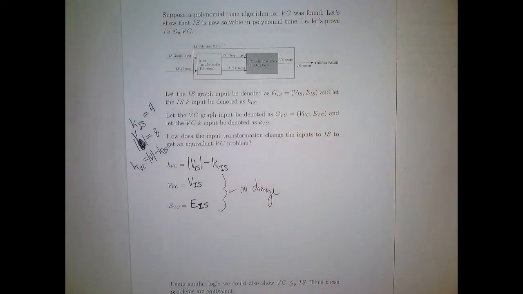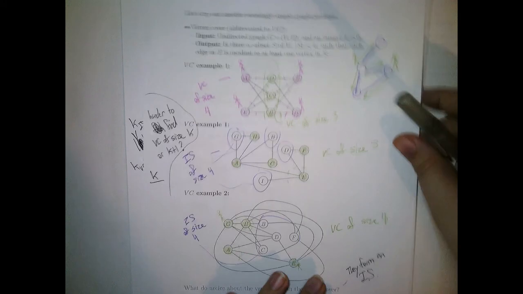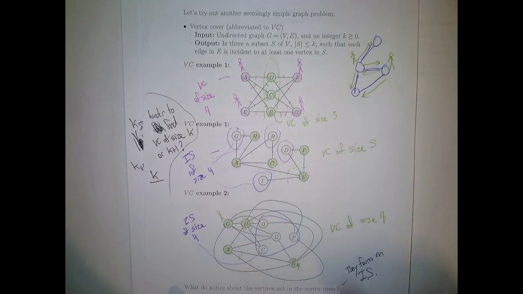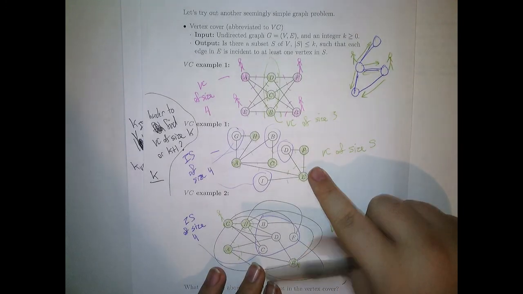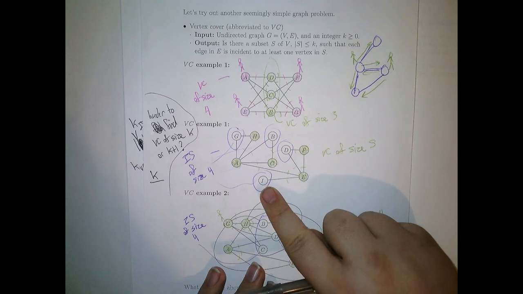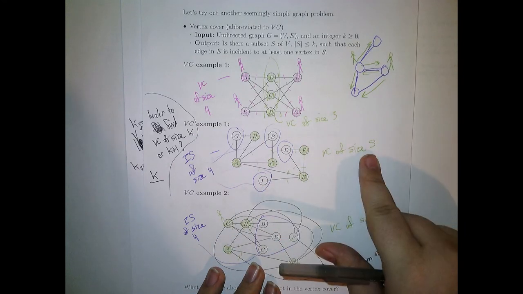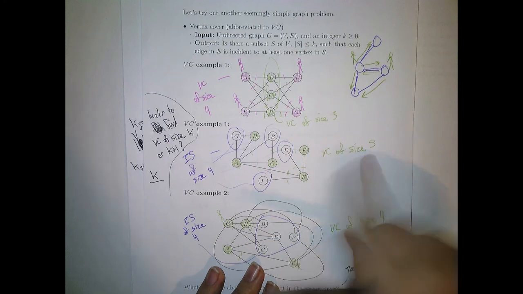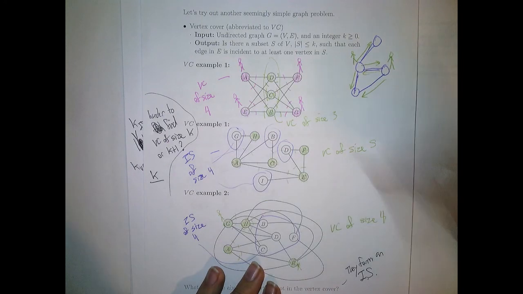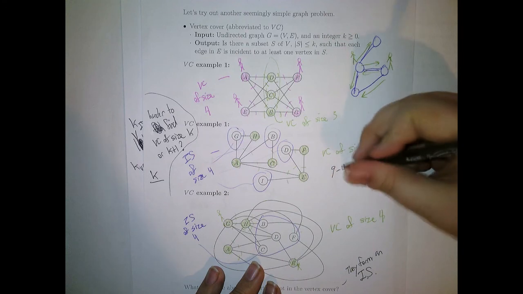Let me do another one here. So this one's not very interesting because it's 4 and 4. This one's a little bit better. So we want an independent set of size 4, and we found a vertex cover of size 5. That's because we have 9 vertices. So we take 9 minus the 4 we wanted.